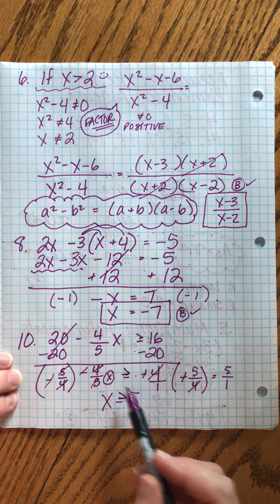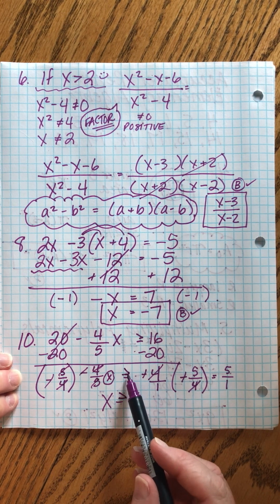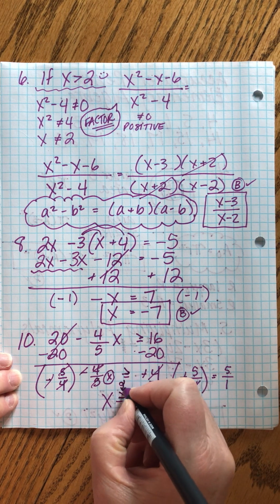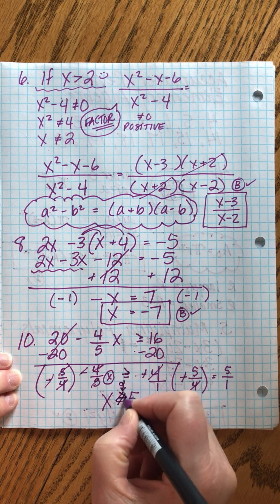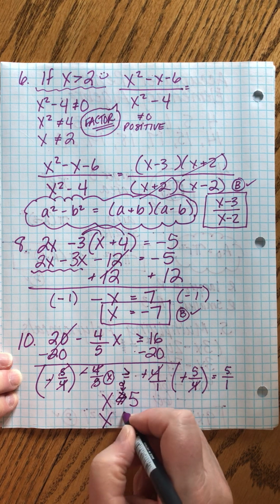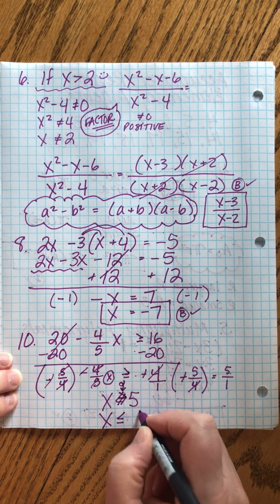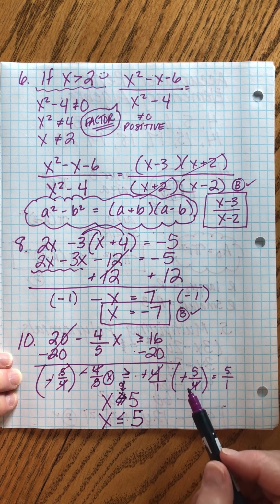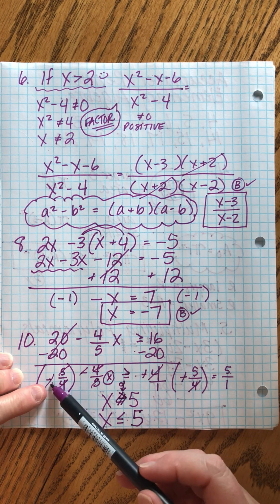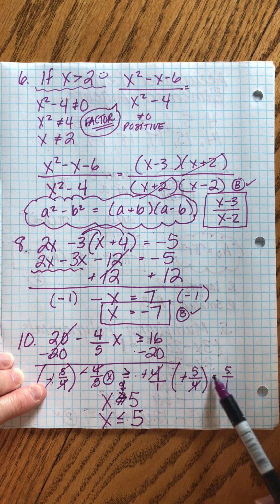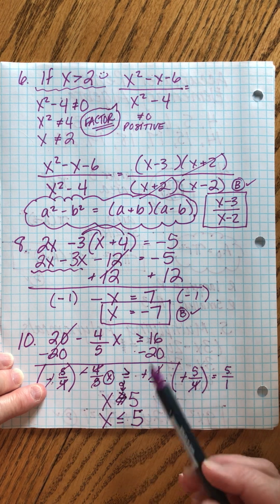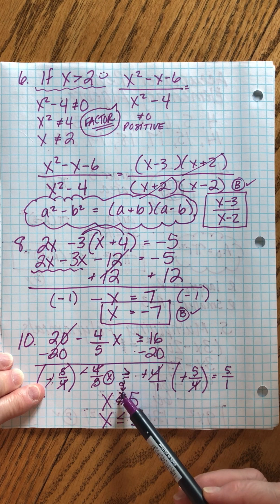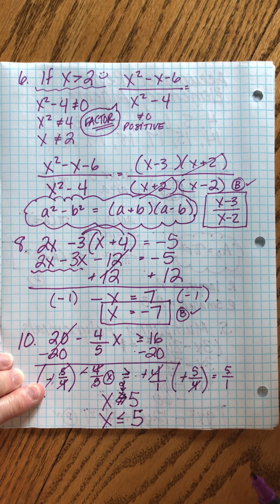So what we have to remember is that when we multiply by a negative number, this flips. So it is no longer greater than or equal to. It's x is less than or equal to positive 5. Okay? So these signs do their regular thing. These negative signs do their regular thing. But when we multiplied by that minus 5, we had to flip our inequality.